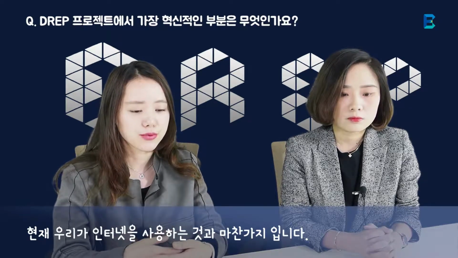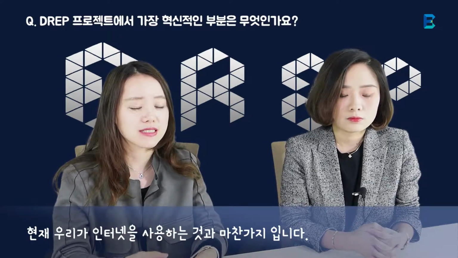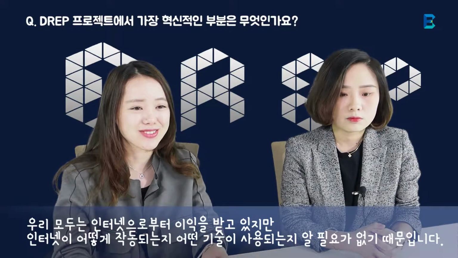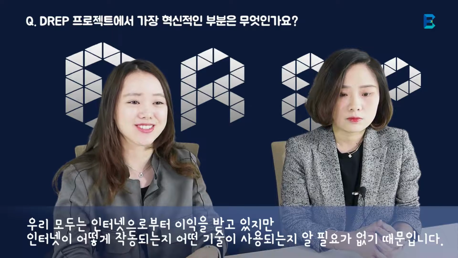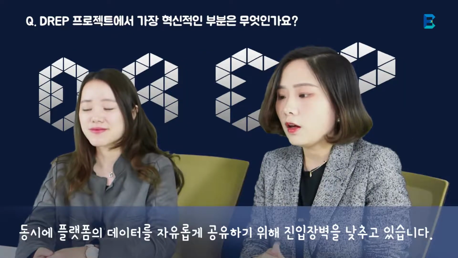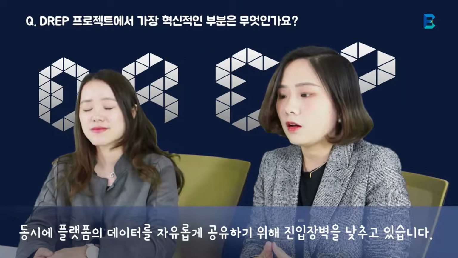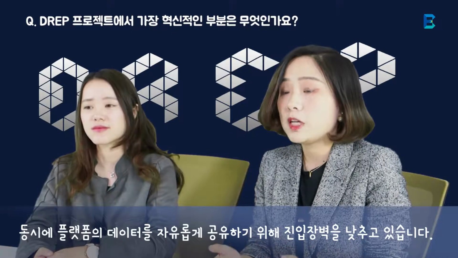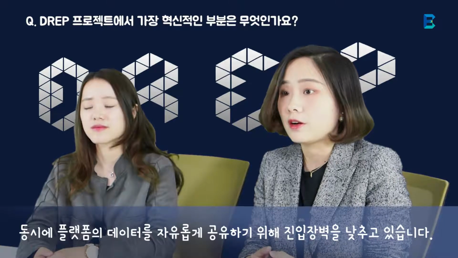We are all benefiting from internet technology, but we don't have to understand what the technology is and how to use it. So that's the most innovative bit about DREP. It is very user and customer friendly. Yes. At the same time, I think we lower the barriers for the big platforms to share their data.